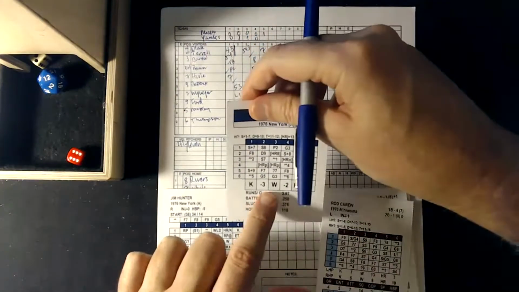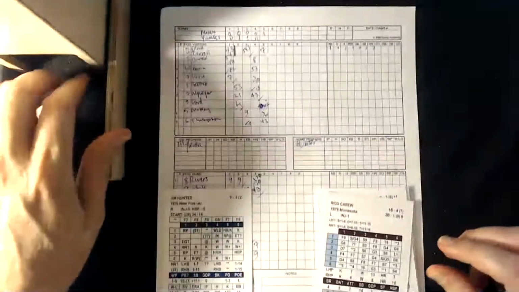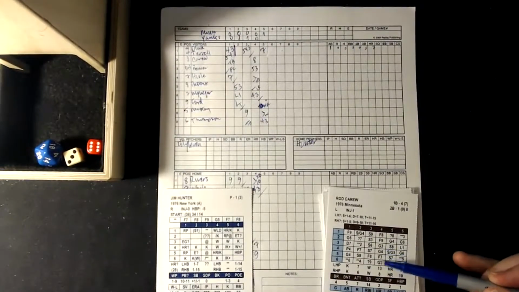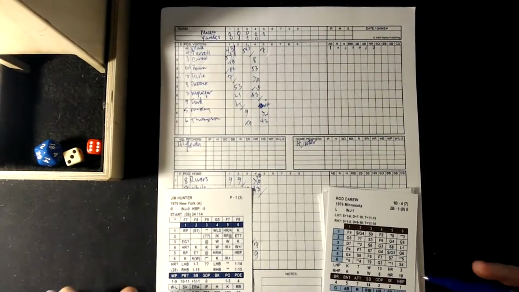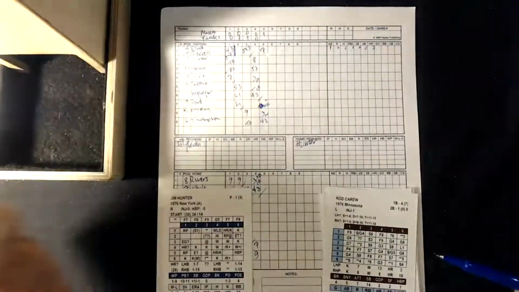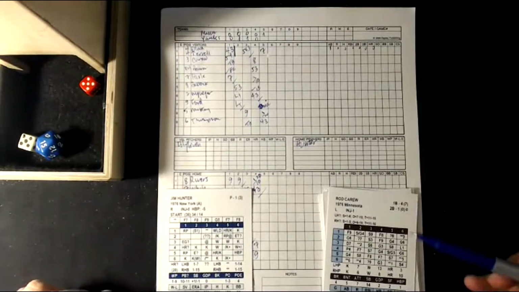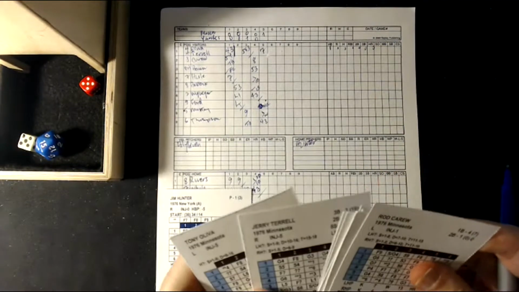Let me show you that. So that's a 3. We rolled a 12. It's off Carew's card. That's not good. He's got a lot of singles all over the place. So now we're in trouble. That's 5-5. And that's line drive, base hit left field. Can we score McKay is the question now.